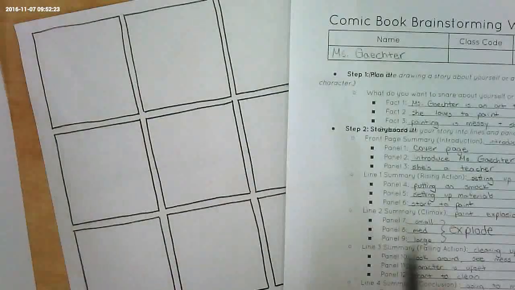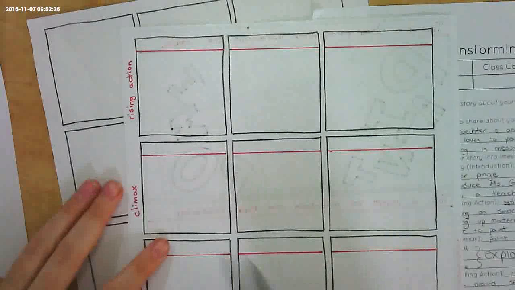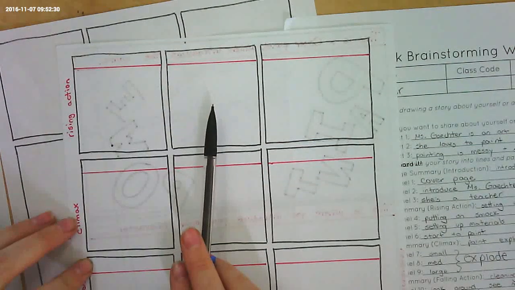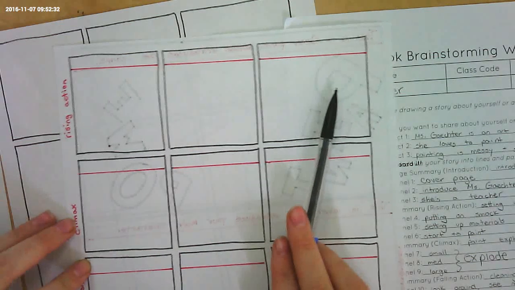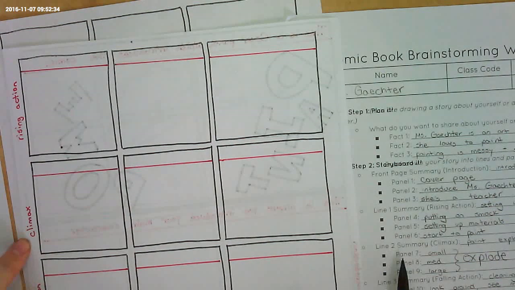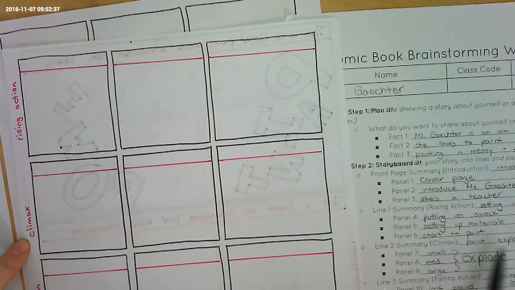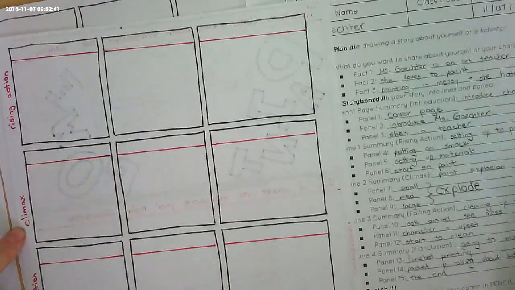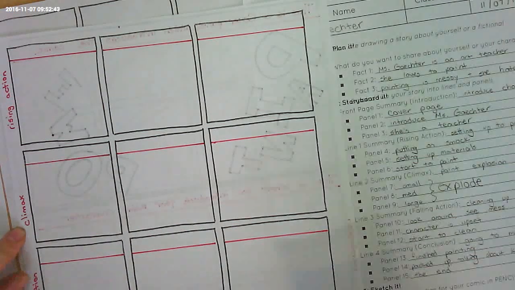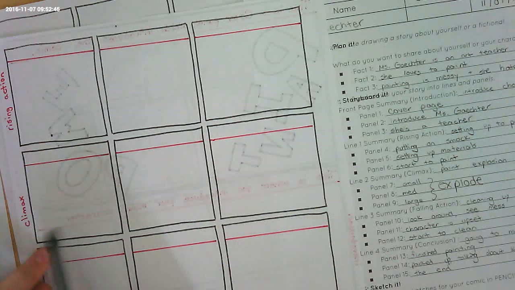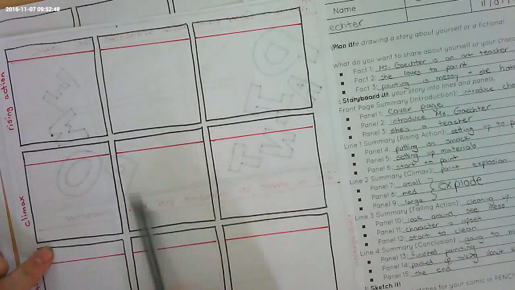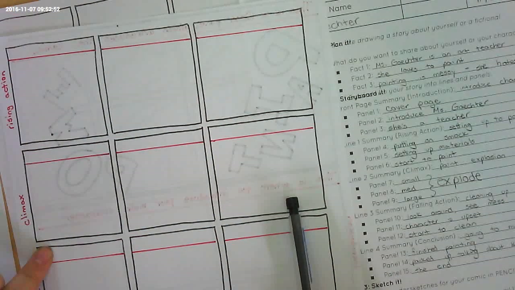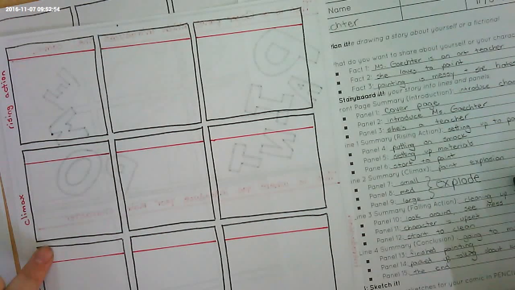Once I do that, that's going to be in this section, my rising action: putting on a smock, setting up my materials, starting to paint. Then my line 2 is my climax. This is where all the action is. I'm going to have a paint explosion in mine, and I'm going to have my paint explosion grow over these 3 boxes. So it'll be a small explosion here, a medium explosion here, and a ginormous explosion here. That's how I'm doing my 3 panels for my climax, my paint explosion.